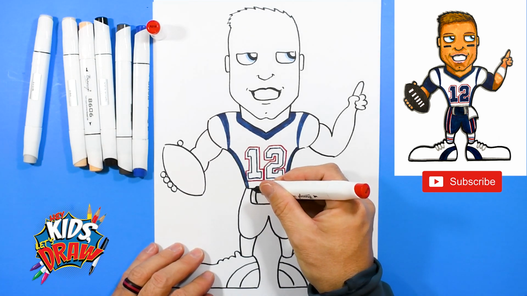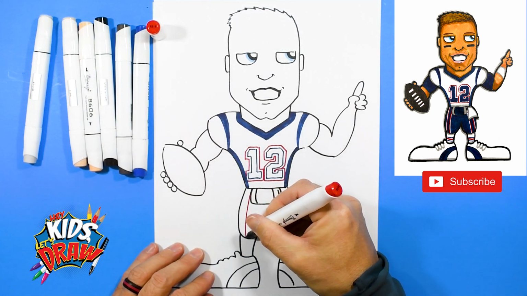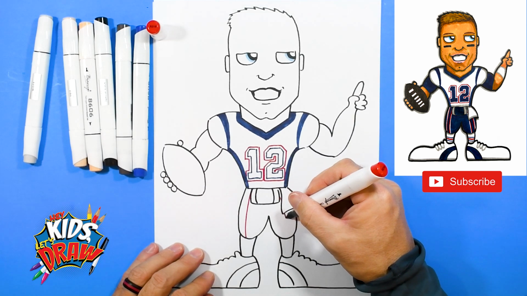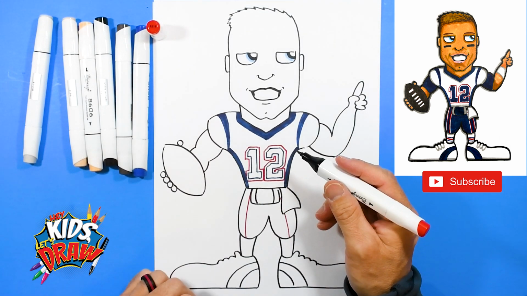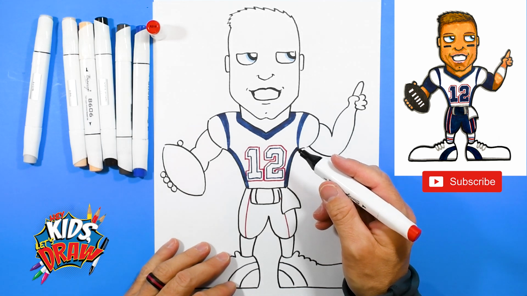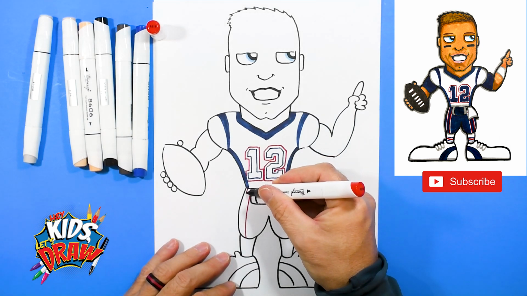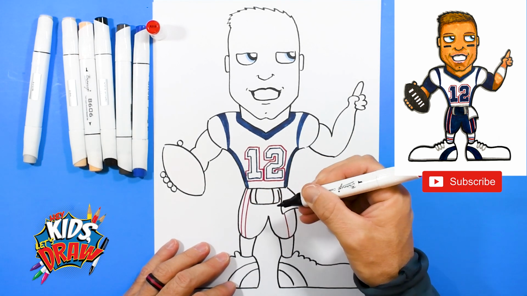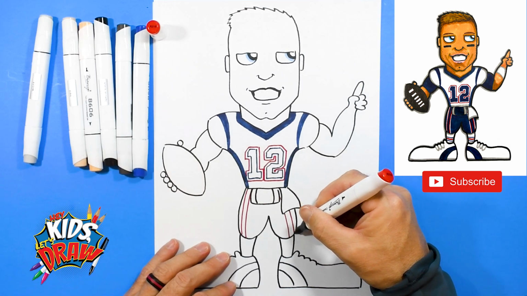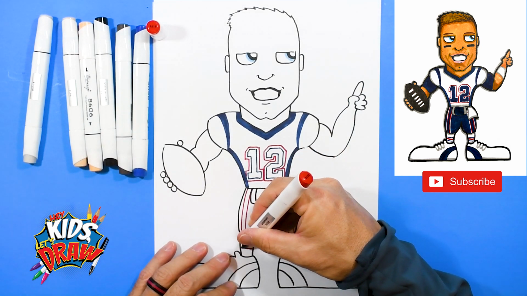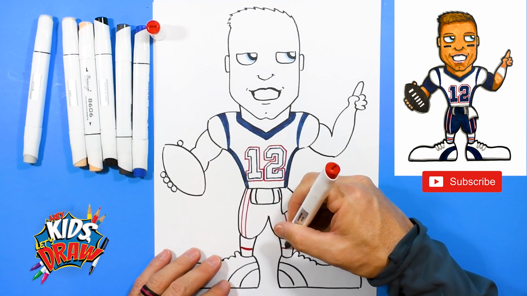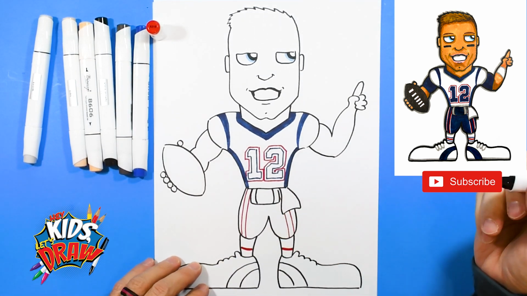We'll do a red stripe, a red stripe, okay? And then we will do, let's see, another red stripe, another red stripe, and a red stripe here on the sock. Okay.